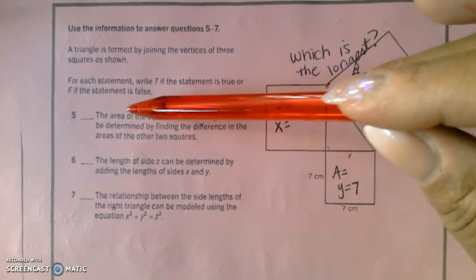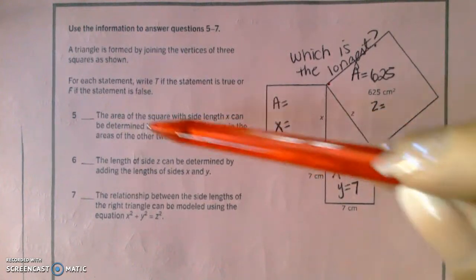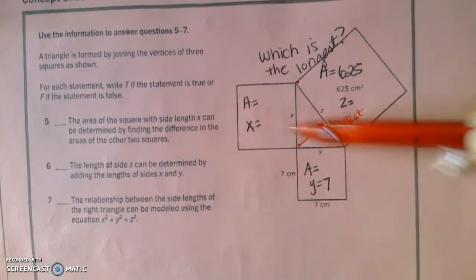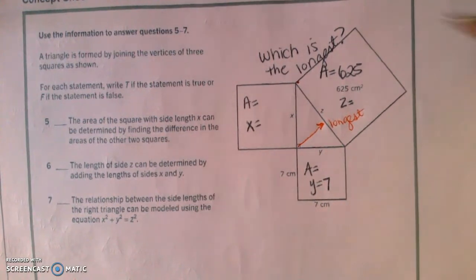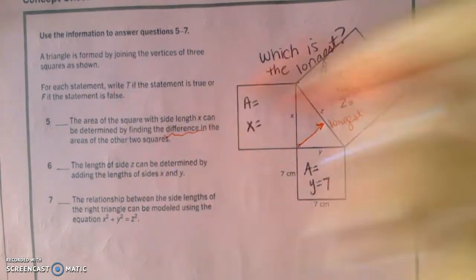Okay, so it says the area of the square with the side length X, that's over here, can be determined by finding the difference in the areas of the other 2 squares. So again, in order to determine the longest side, I'm going to come from my right angle and draw an arrow. This is my hypotenuse, so this is the longest. If I want to find any of the shorter ones, then I'm going to have to subtract something, and that involves a difference.